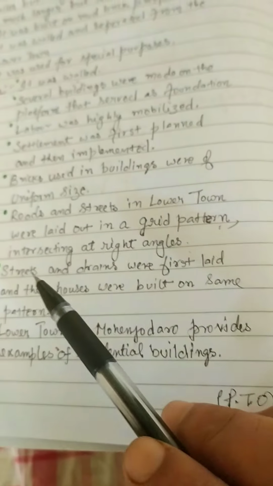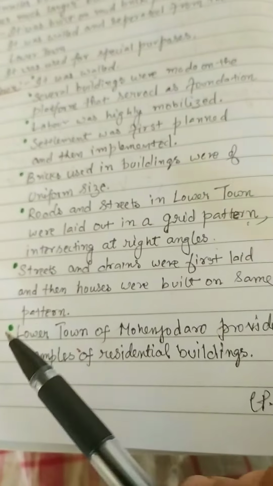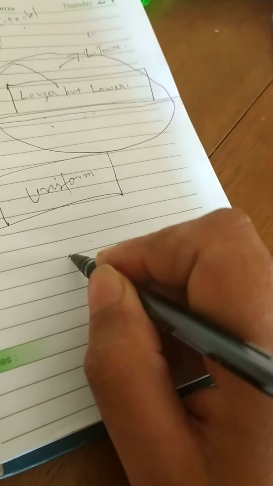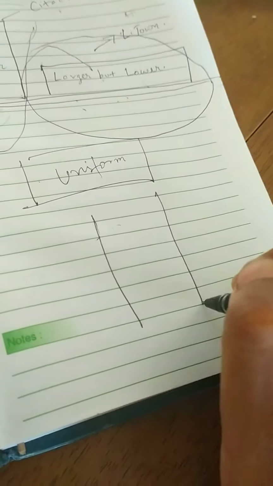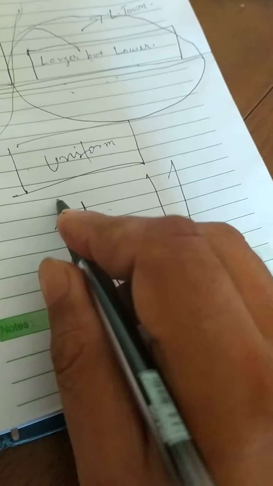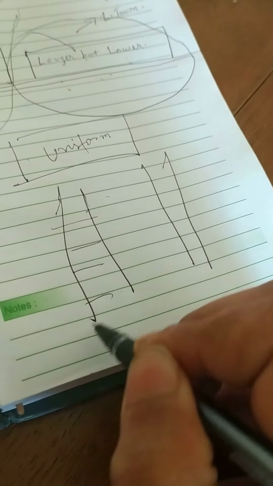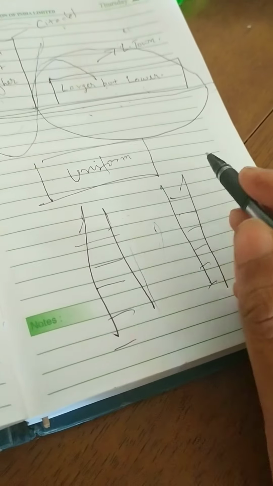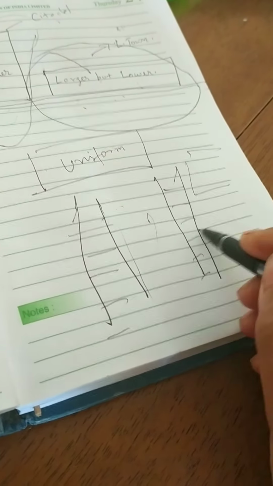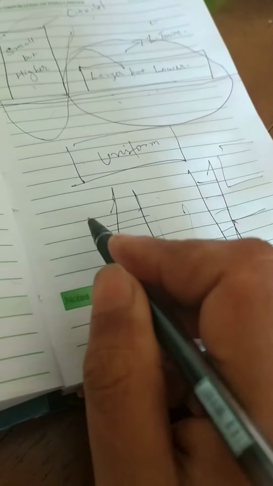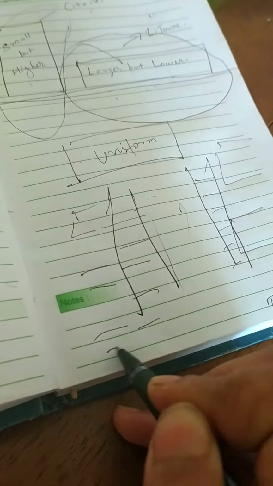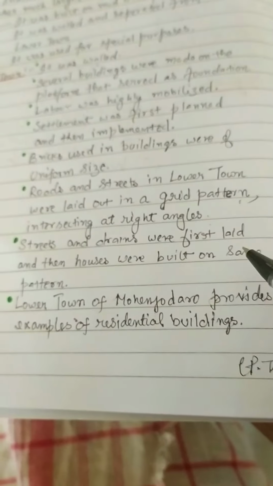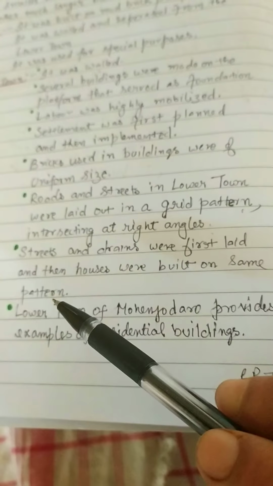Now this is also very interesting. Streets and drains were first laid, and then houses were built on the same pattern. They would lay down the streets, for example, and the drains from which all the dirty waste of the houses, domestic waste, would flow, and across this they would make the houses. They would construct the houses on both sides of the roads. So they were very good planners.